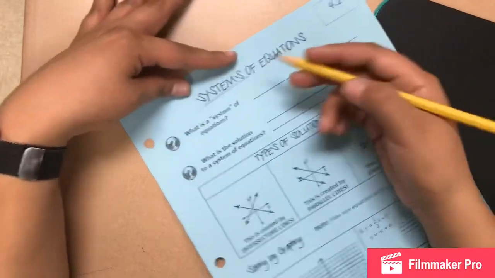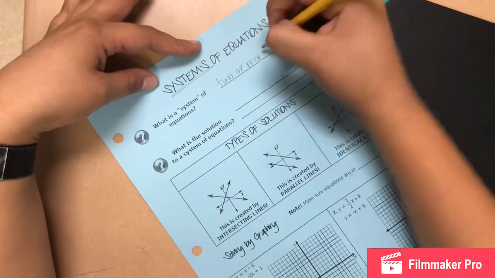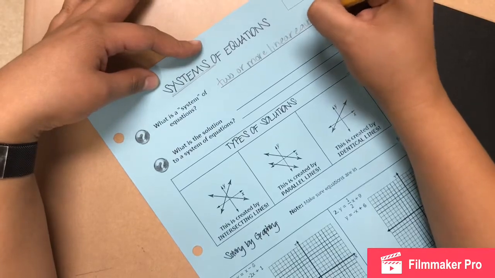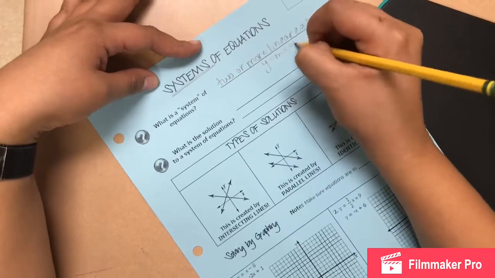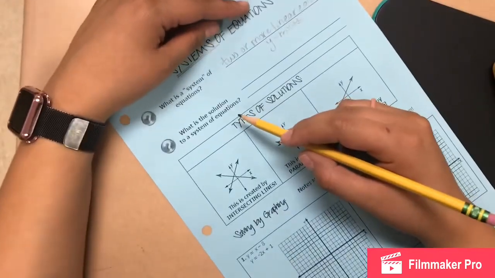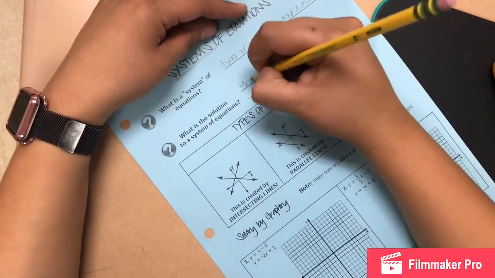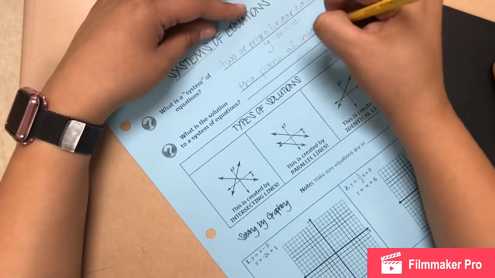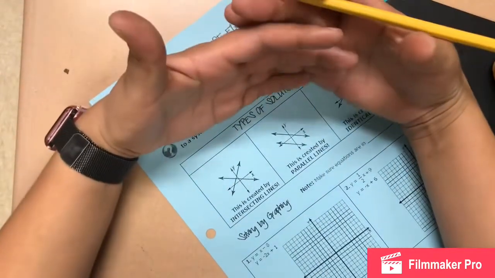And a system of equations is two or more linear equations. And when I mean linear equations, I mean in the form y equals mx plus b. So we have to always make sure it's in slope-intercept form. The solution to a system of equations is the point of intersection. In other words, where our graphs are going to cross, where our lines are going to intersect.